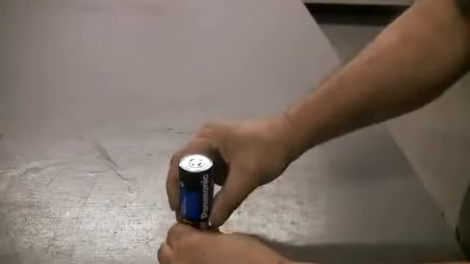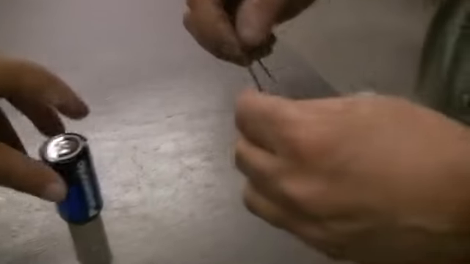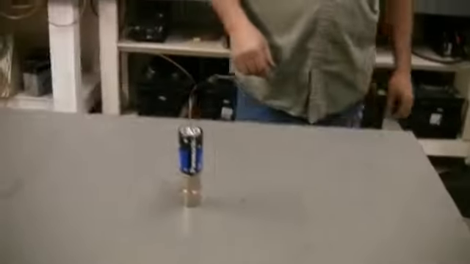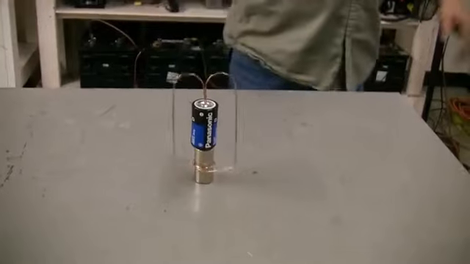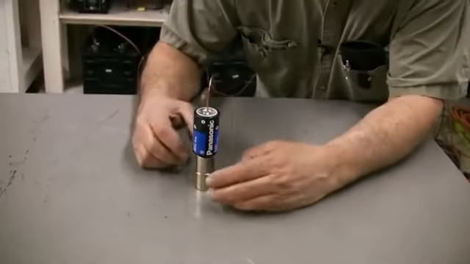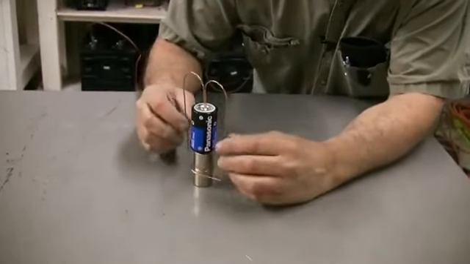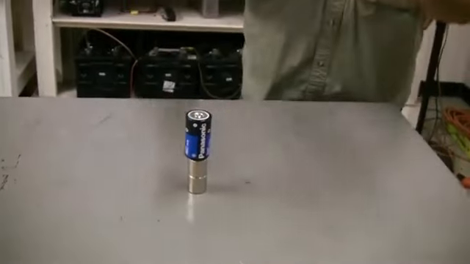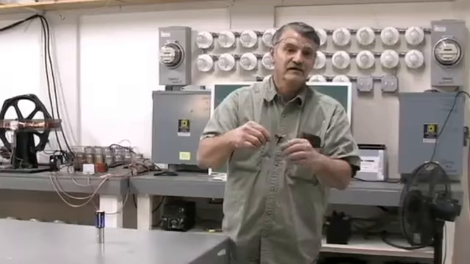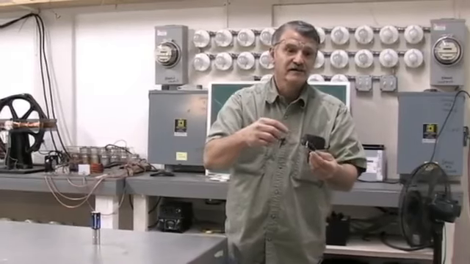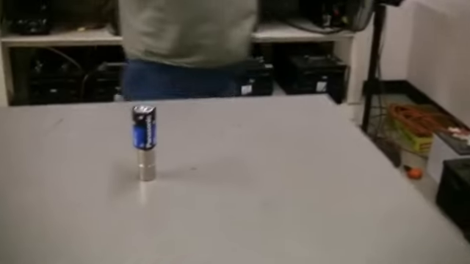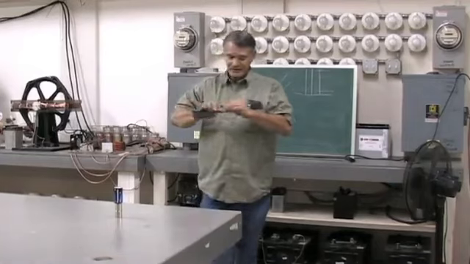Hold on. You gotta get it just right. Well, you had it just right there for a while, till you pulled it apart. Yeah, but the other thing too, Pat, is that the current is so much that it just arcs, and that's why I did this.